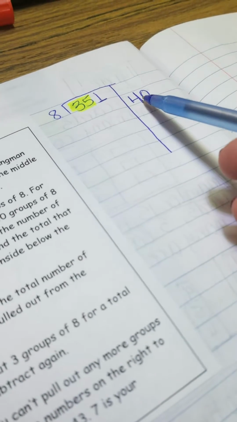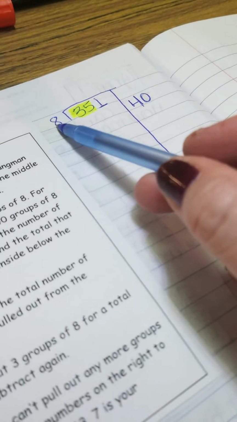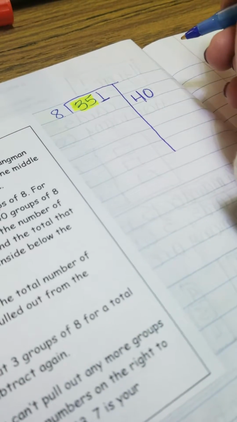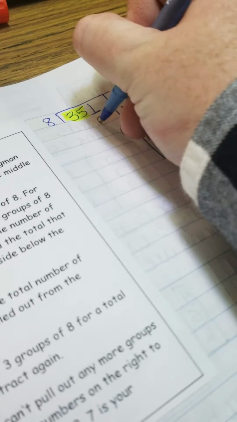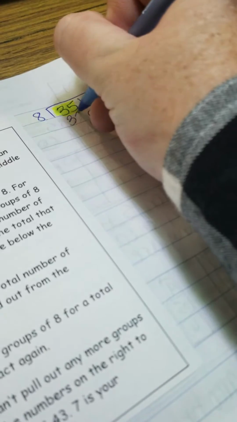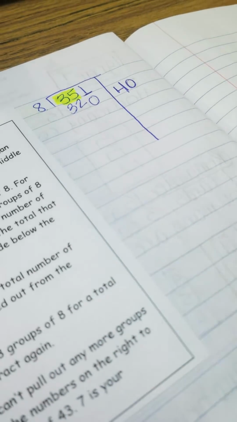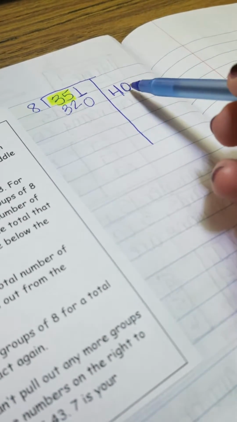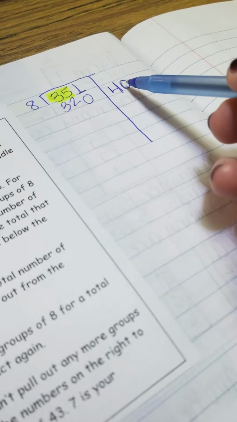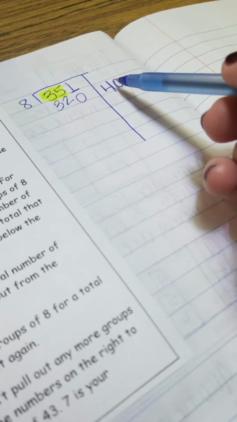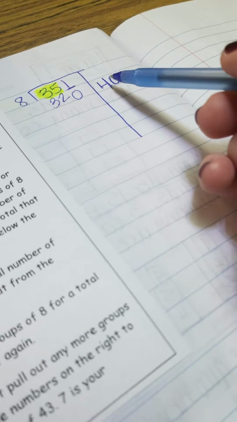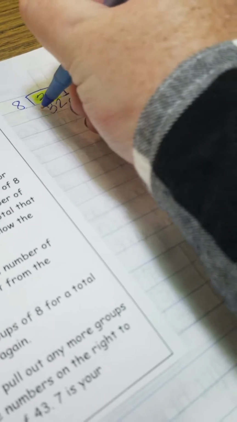And what do we get when we multiply 40 times 8? How many zeros are there? 1. 1 zero. And 8 times 4 is? 32. So we place that number of groups outside of the hangman. Our next step, step 3, is to subtract the total number of groups you just pulled from the dividend.